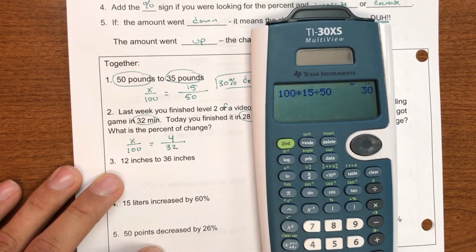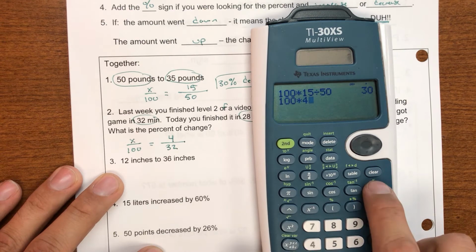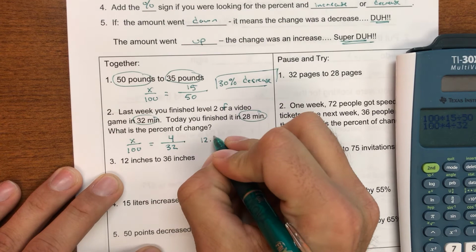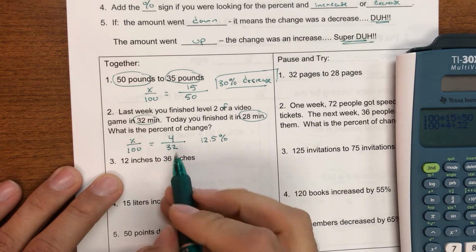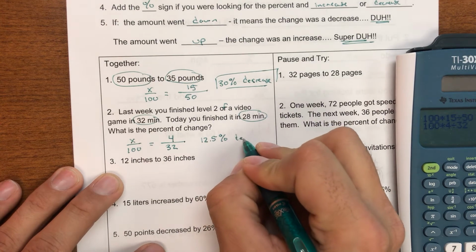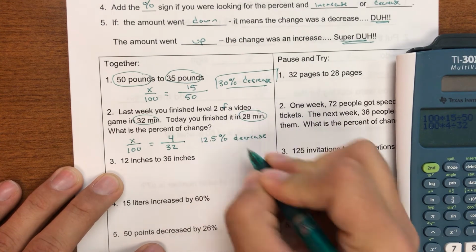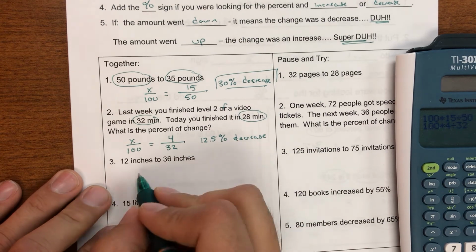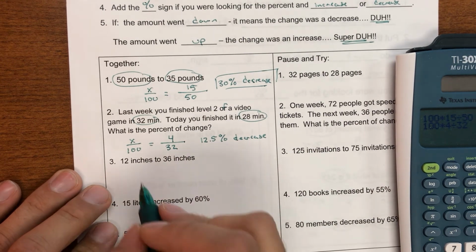Now I cross multiply and I divide. 100 times 4 divided by 32 is 12.5. So my percent is 12.5%. And again, I went from 32 to 28, which means I went down. So that is a decrease, a percent decrease. All right, number 3, 12 inches to 36 inches.